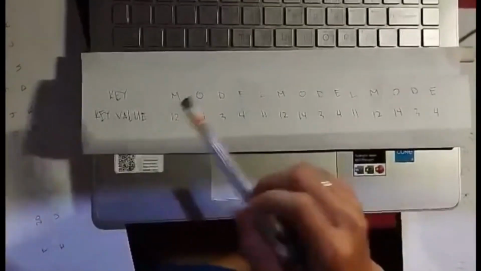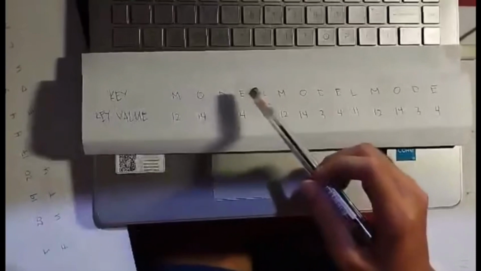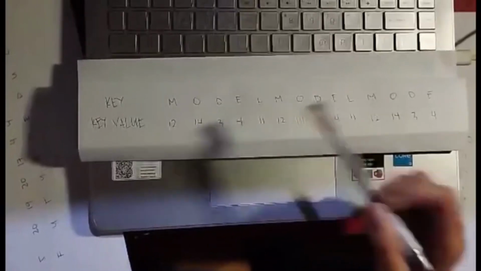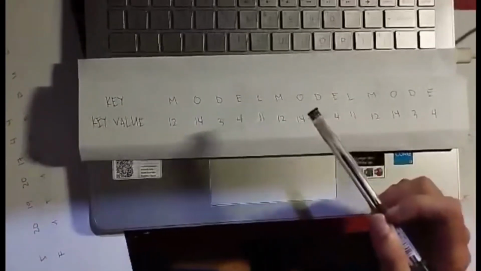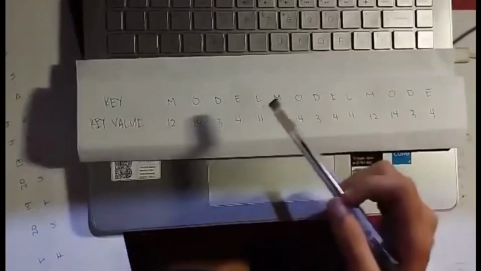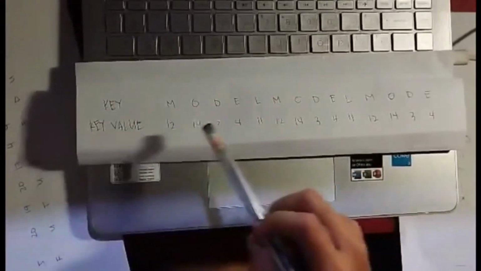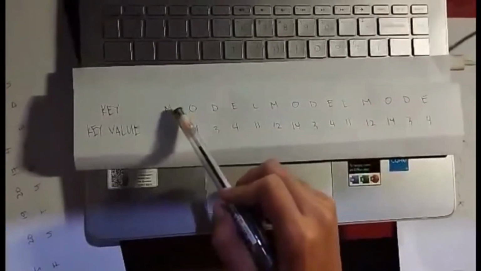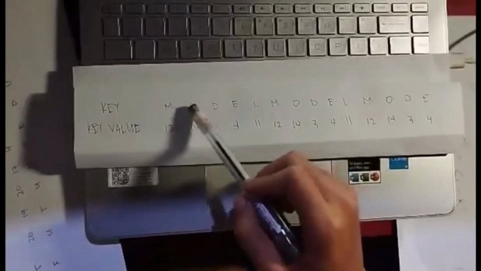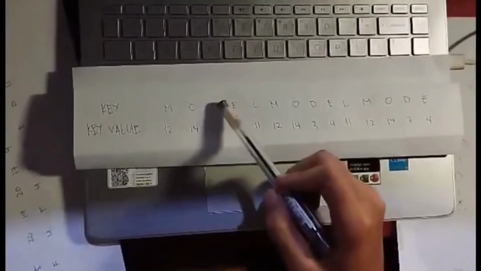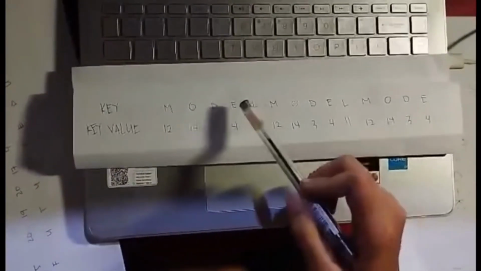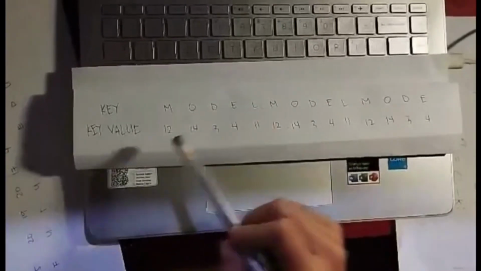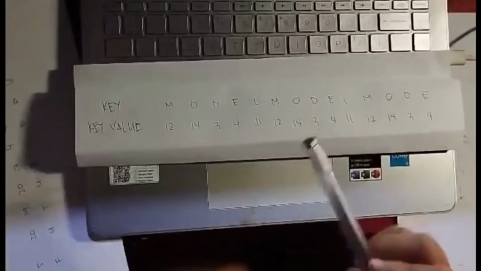So now, after we get their PI value, let's input our key. A while ago, we mentioned that we have to divide our plain text according to our key, right? After we put it on the table, now let's get its key value in our guide table earlier. So the example keyword is model, and the key value of M is 12. The key value of O is 14, and the key value of D is 3. The key value of E is 4, and the key value of L is 11. That is how we get the key value of the example keyword.